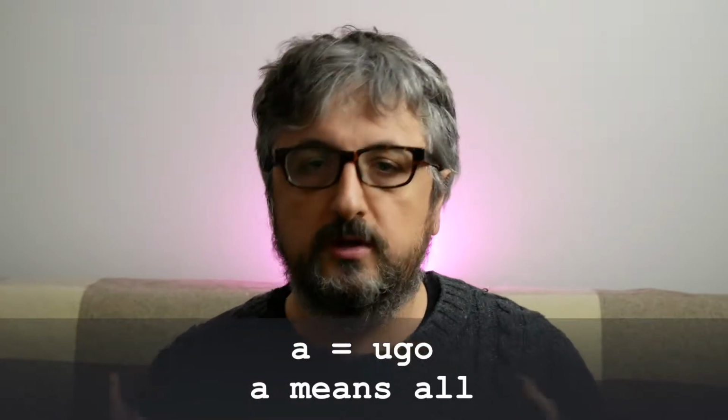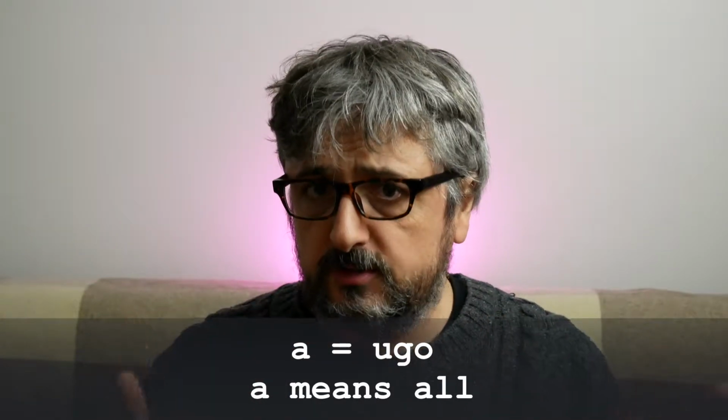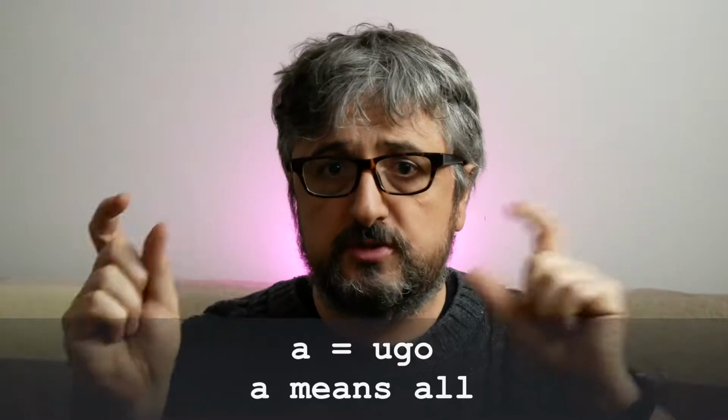Sometimes we encounter something like chmod A plus R, my file. That means that the A means UGO. A means everyone. That was the mnemonic way to write the permissions we want to modify.